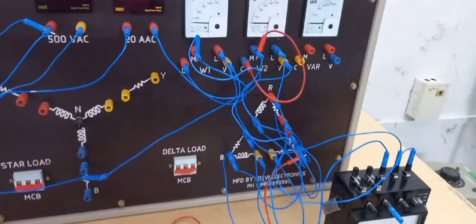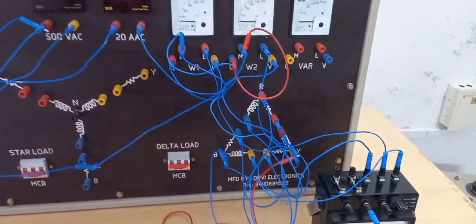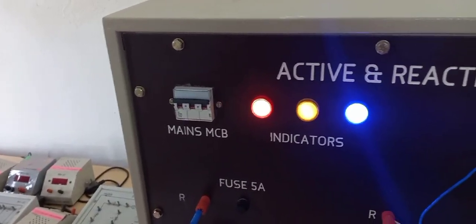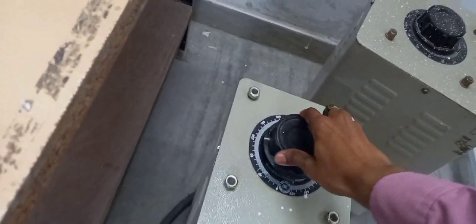Then we are going to start the experiment. I am going to turn on the main supply MCB, and then I am going to vary the variac up to 400 volts.